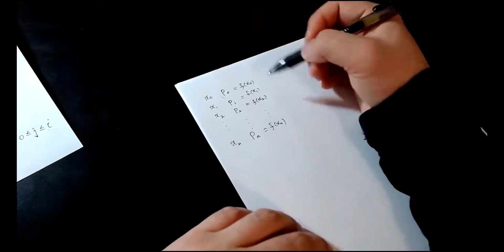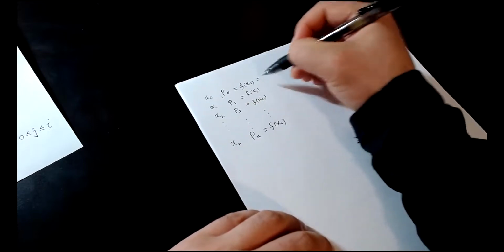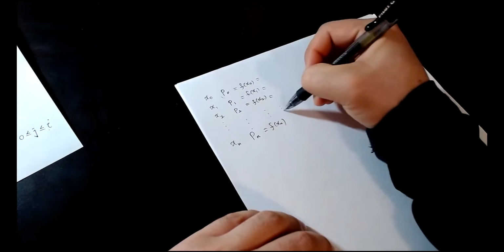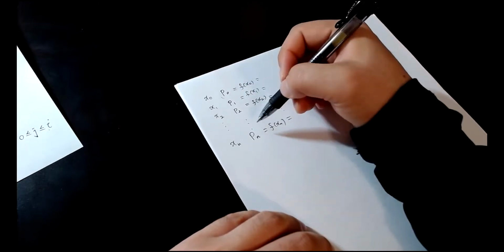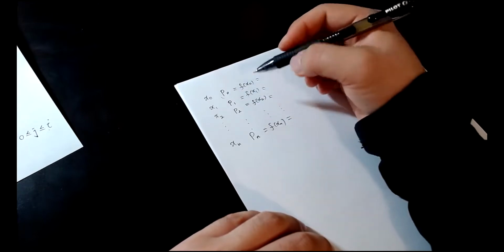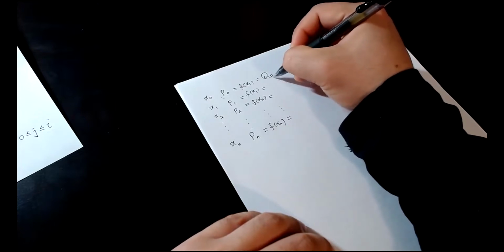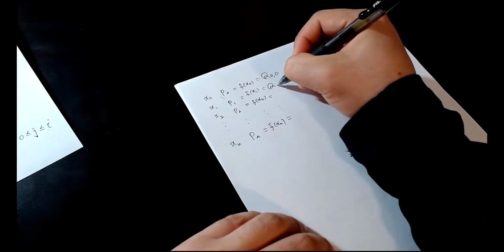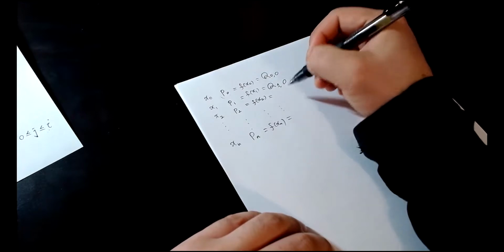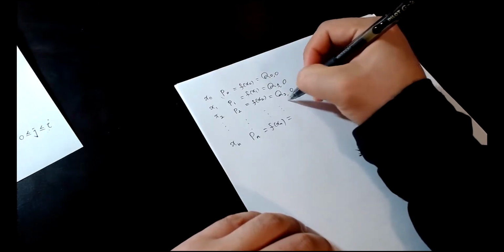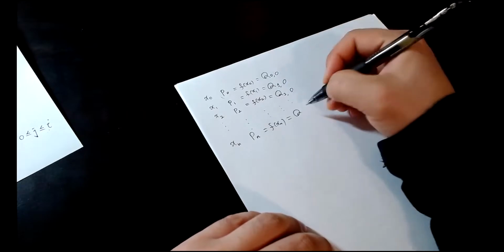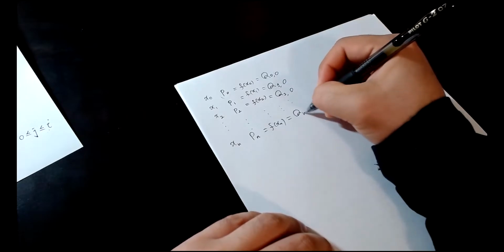It makes sense, right? So now we can express P0 through Pn using the notation Q: this is Q 0,0, and this is Q 1,0, Q 2,0, through Q n,0, right?